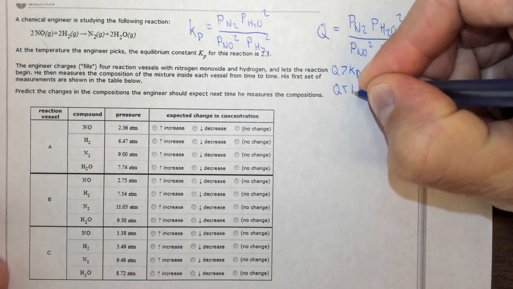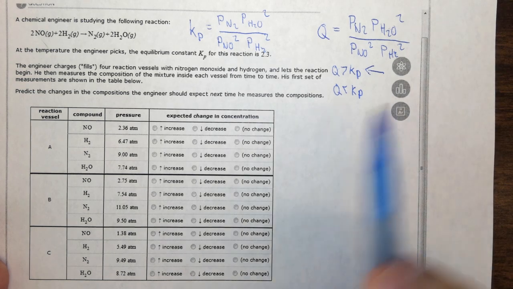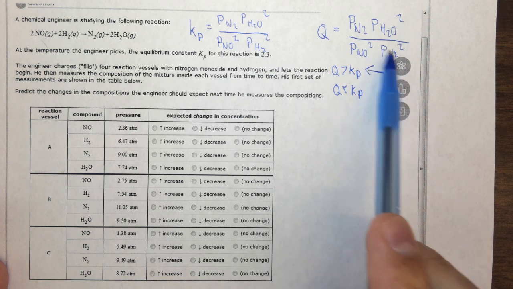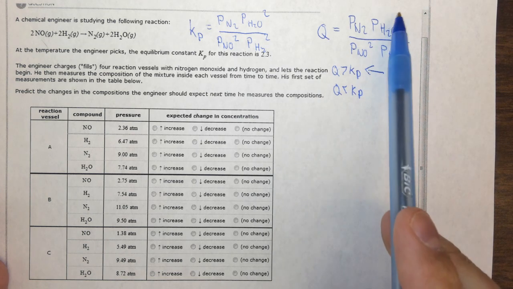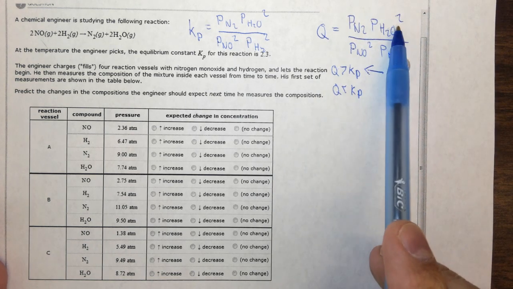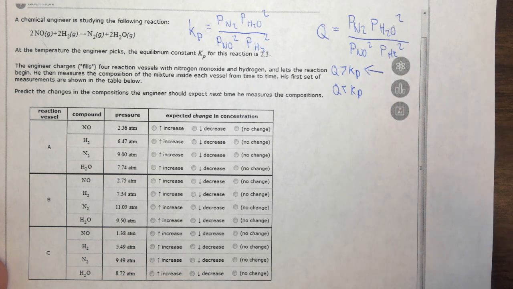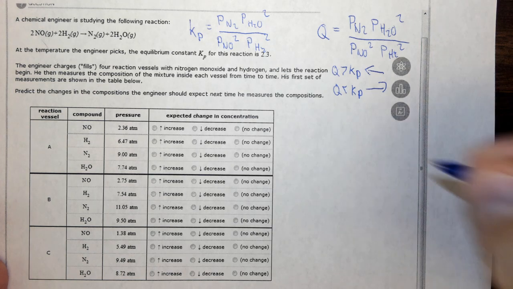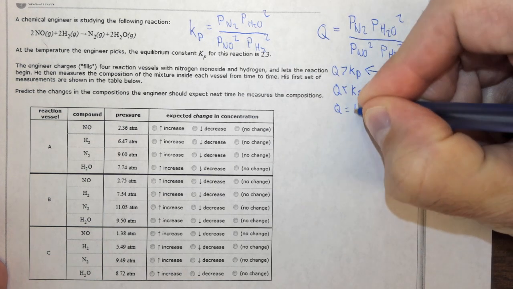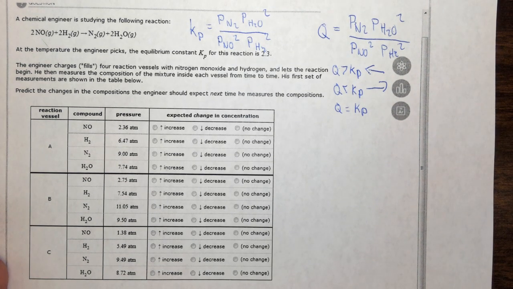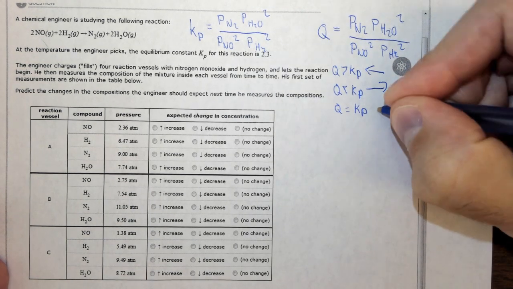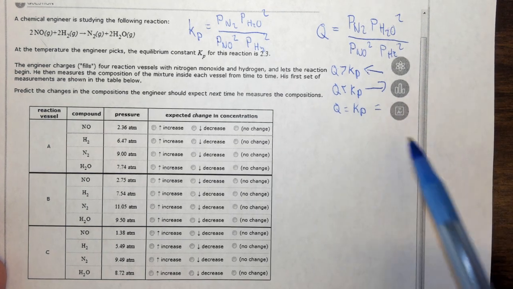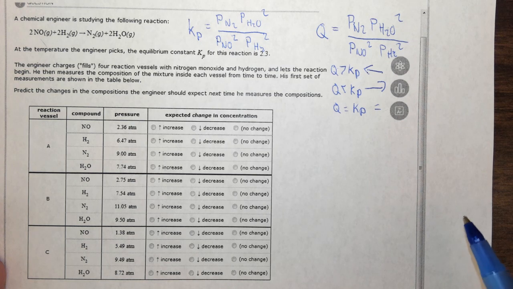Q could of course be less than Kp. In this case, that means that this number is smaller than this number, which means you either have more of the reactants and or less of the products. So you need less reactants and more products. The reaction shifts in the forward direction. Or Q could be equal to Kp, which just means that the reaction is at equilibrium. So here, the reaction's already at equilibrium. I'm just going to put it as an equal sign because that's all that'll fit. So this is basically the case.